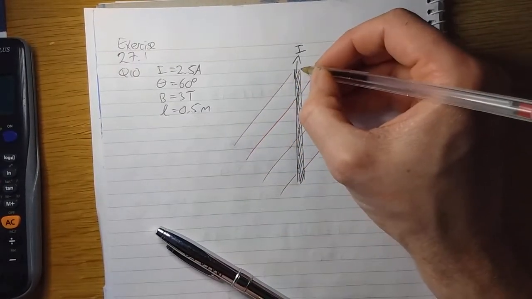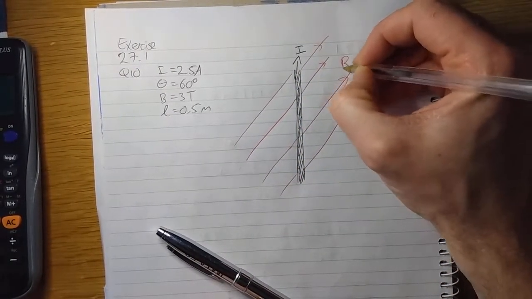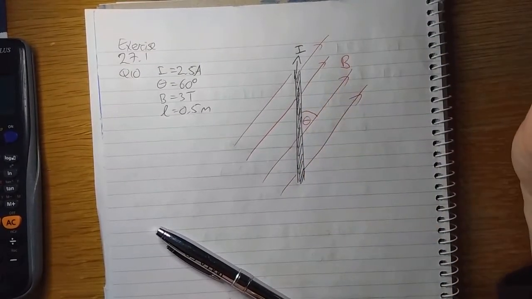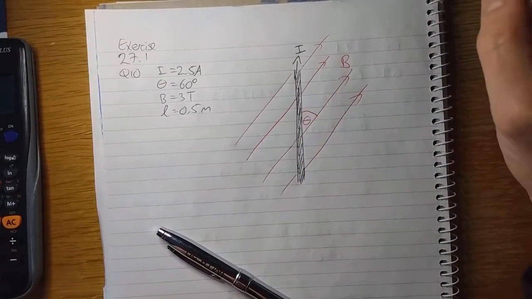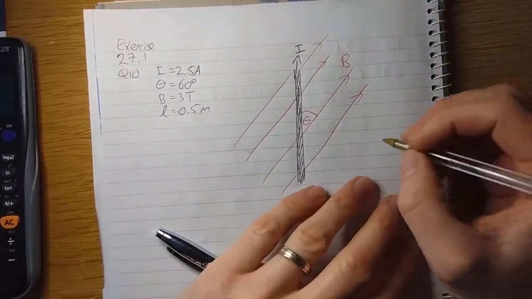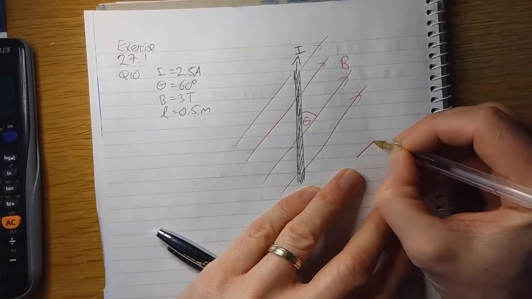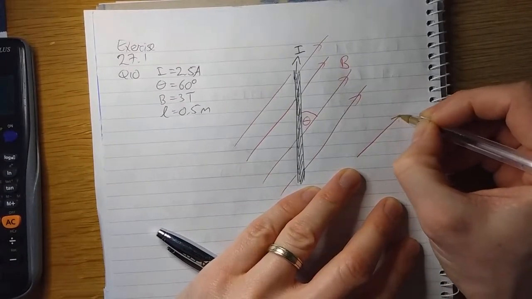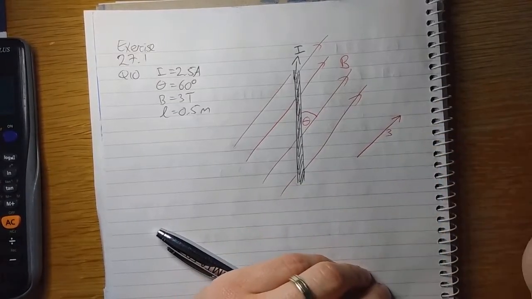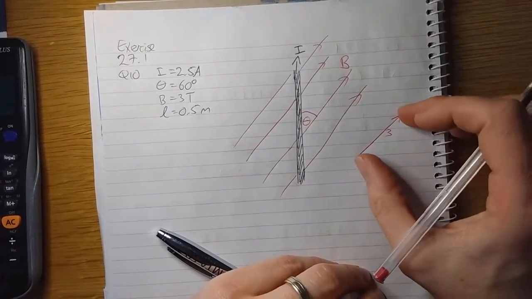Alright, so there is my B. And it's making an angle of 60 degrees with the wire, okay? So what they want us to do is resolve the magnetic field into parallel and perpendicular components. So I have a line here that essentially is of length 3. Okay, so that's 3 Teslas, right? But the size of it is 3.